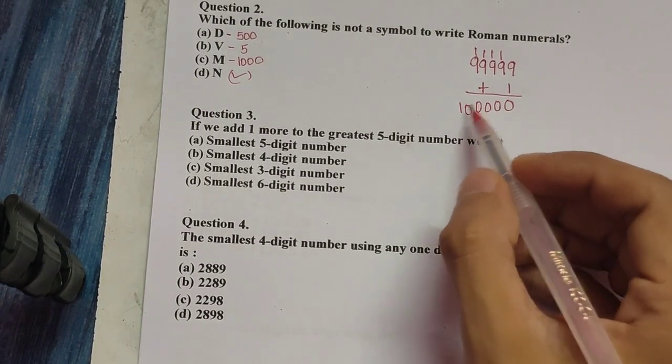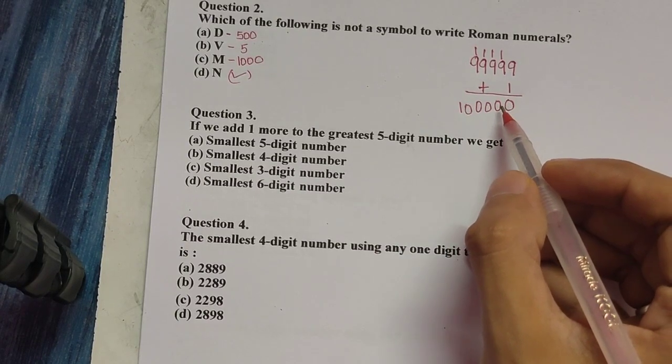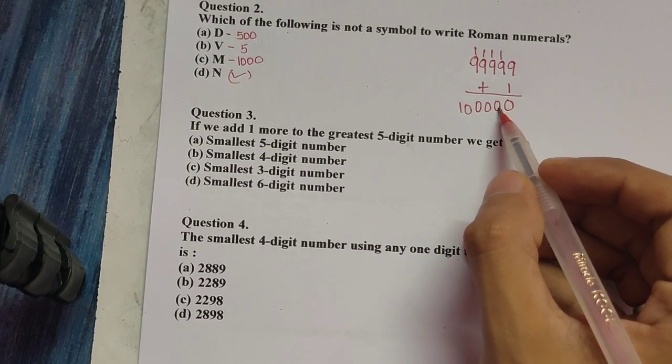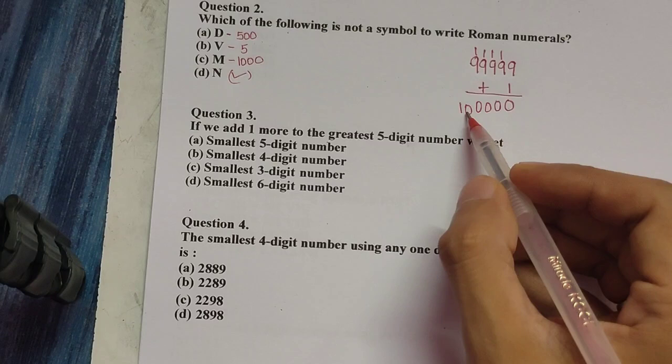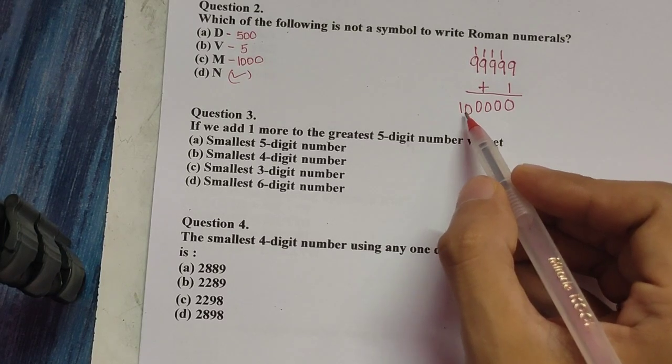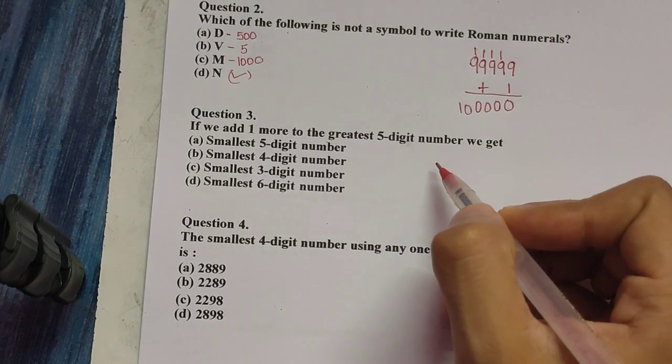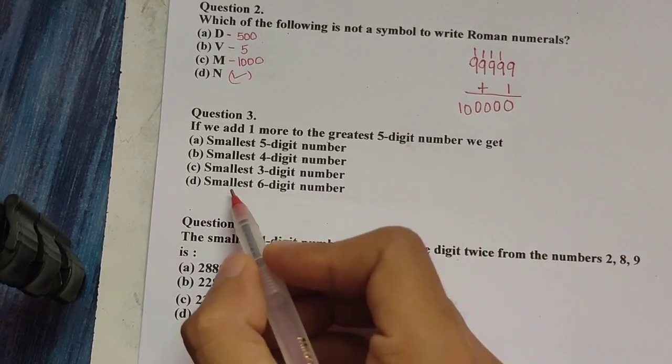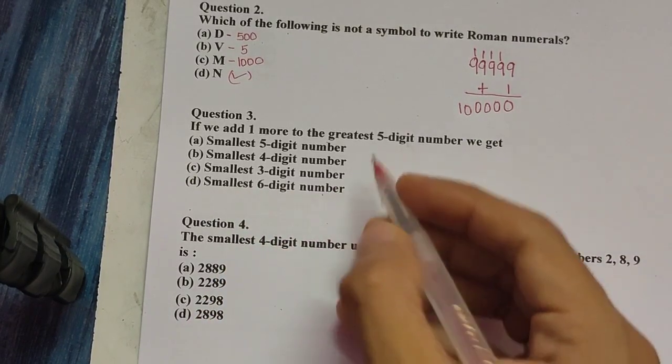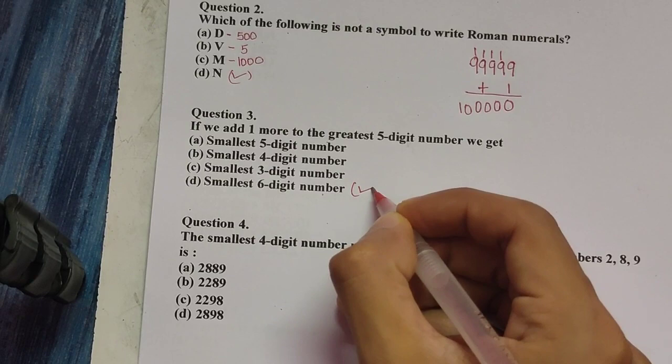So what we get? This is the smallest 6-digit number, and how many digits are there: 1, 2, 3, 4, 5 and 6. Okay, so what we get? The smallest 6-digit number. It means the option D is correct.